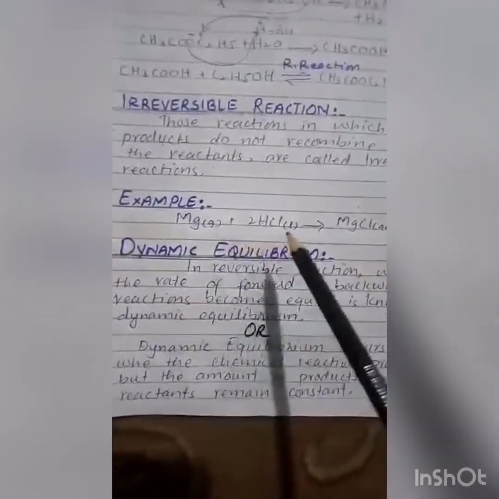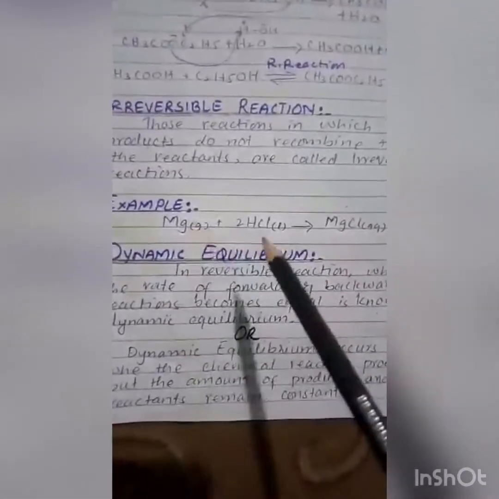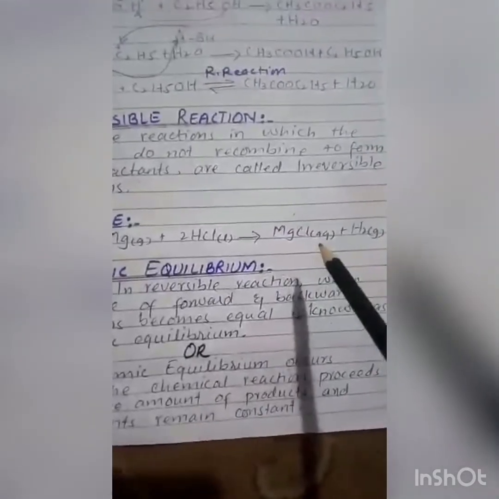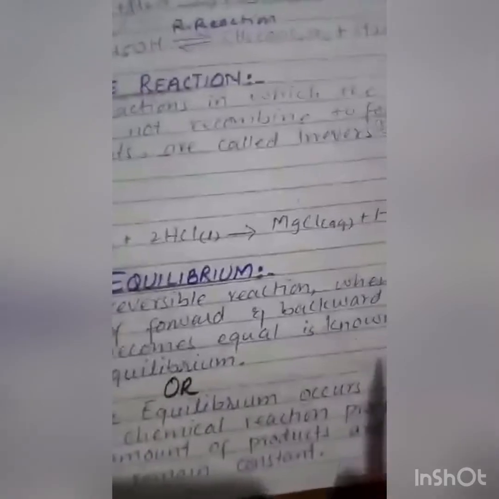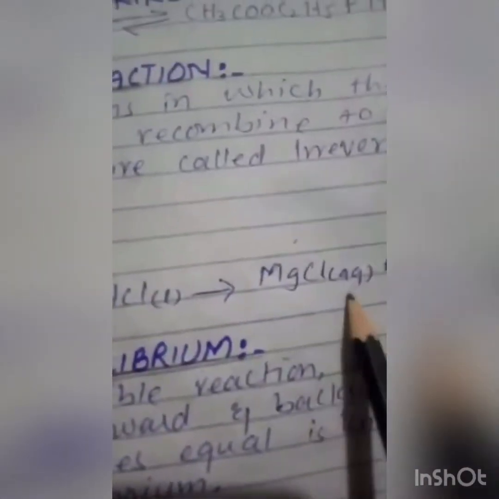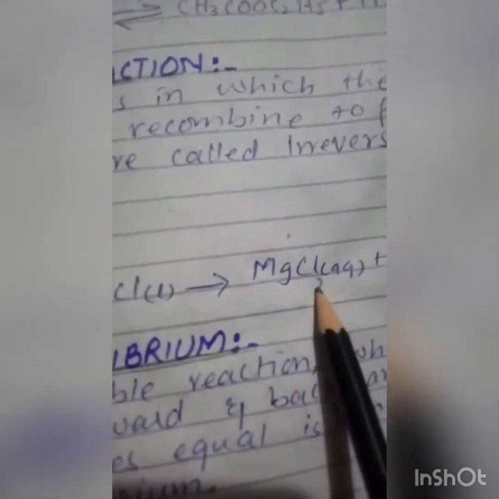Let's suppose this is the example of magnesium plus hydrogen chloride. When this magnesium reacts with hydrogen chloride, it will give us magnesium chloride. Okay, here is some mistake. Okay, this will be the magnesium chloride.